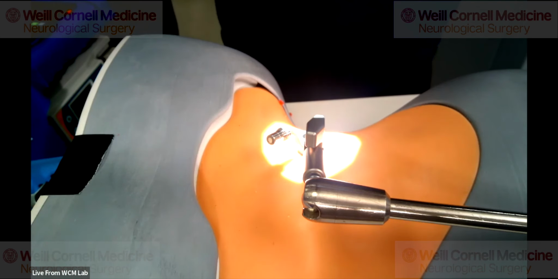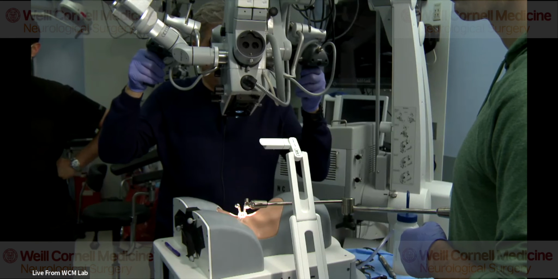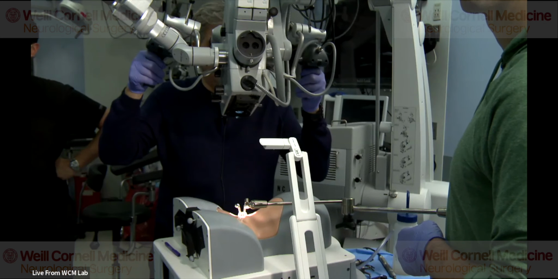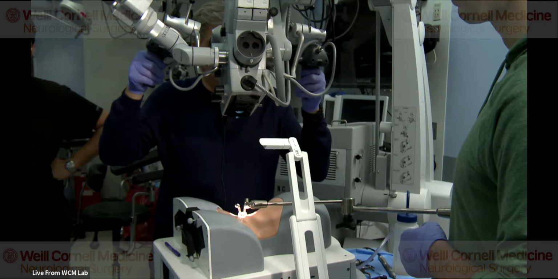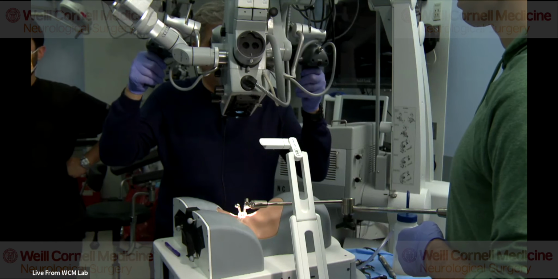With the microscope, you always want to be in a comfortable position. That's what I'm trying to achieve here. Is this in focus? More or less? It's a little soft. Let me know. Okay, you're going further away. Okay, the other way. Good.